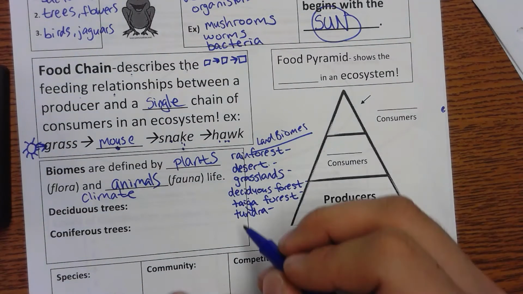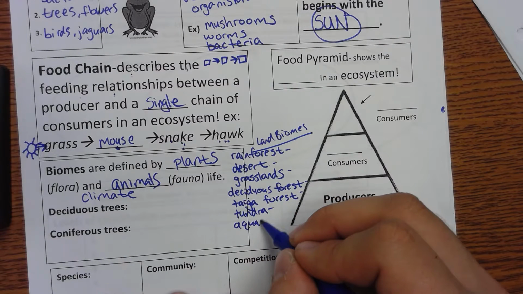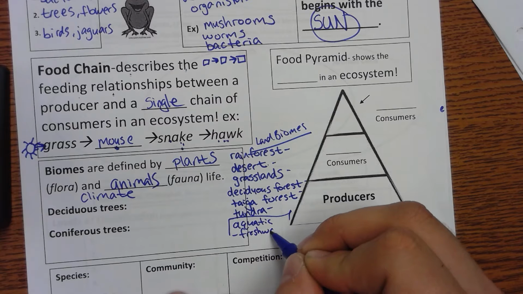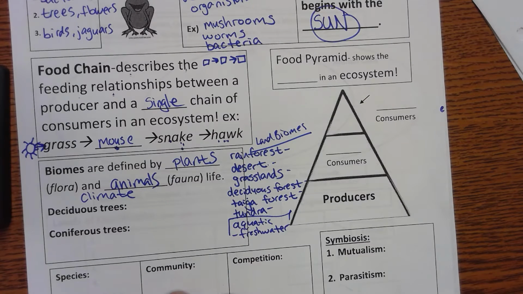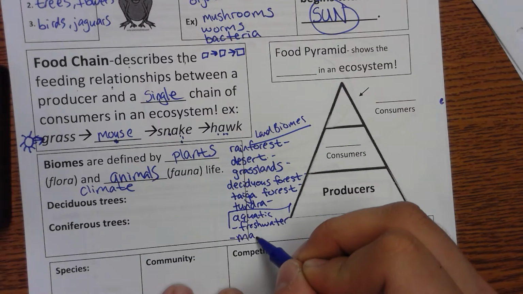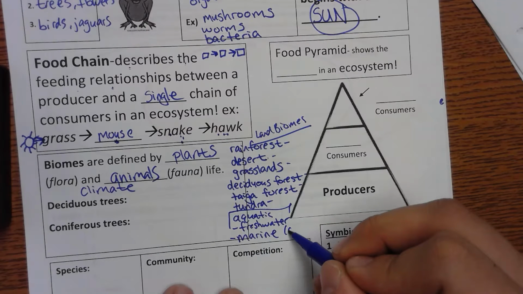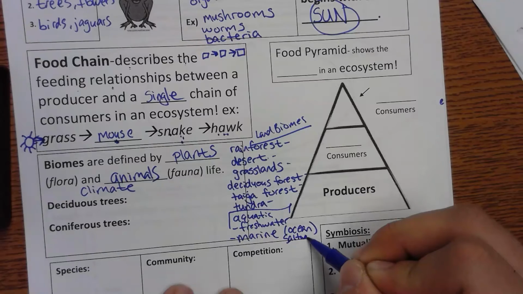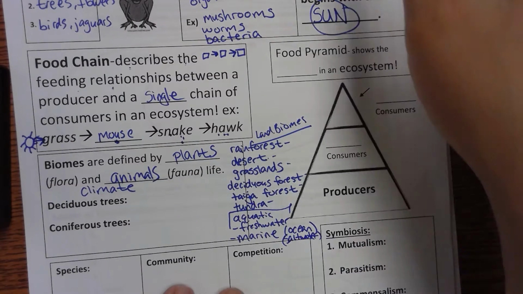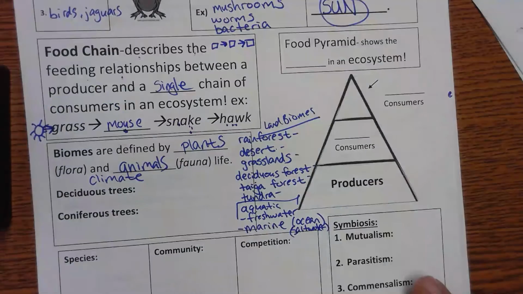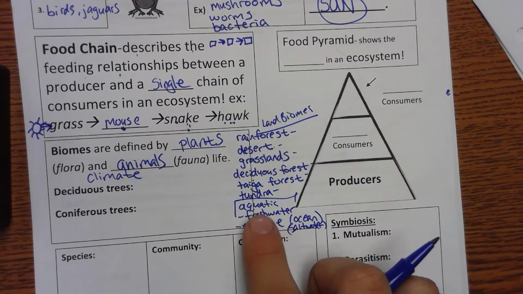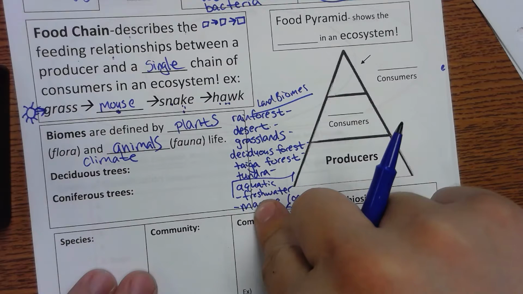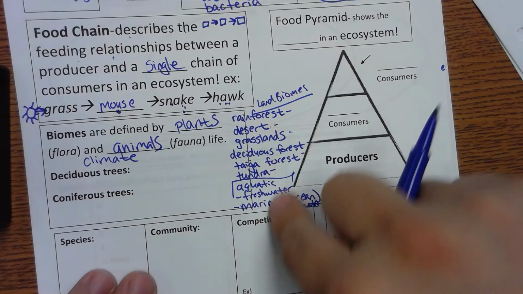And then the aquatic biomes, we have 2. We have freshwater, which is your lakes, your rivers, and then we also have marine, which is the ocean or salt water. Okay, I don't think there's any study guides with this on it, but like I said, you should know at least 1 or 2 important facts about each of these biomes.